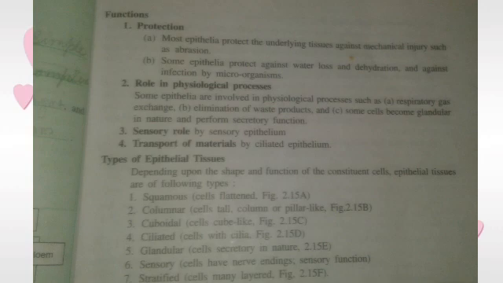So we will have a look at the types of epithelium tissues. There are many types of epithelium tissue. There may be squamous, columnar, cuboidal, ciliated, glandular, sensory, or stratified cells. They are discussed on the basis of cell shape, described on the basis of arrangement of the layers, and distinguished on the basis of the functions they perform. We will have a look at some of the important types.